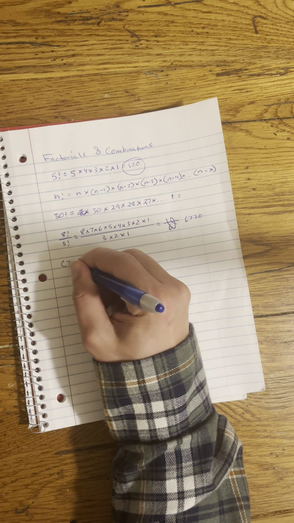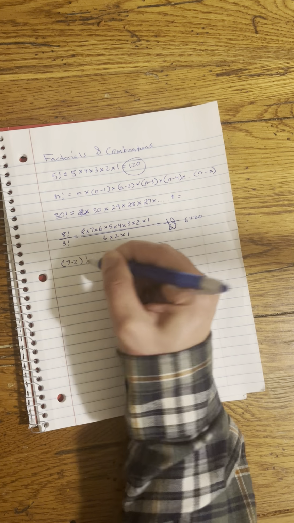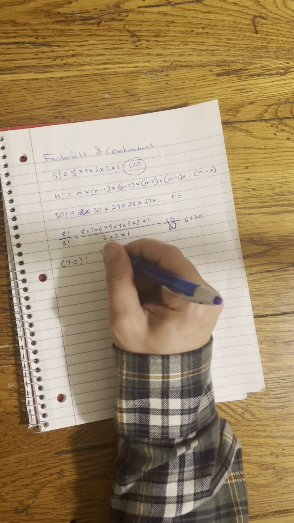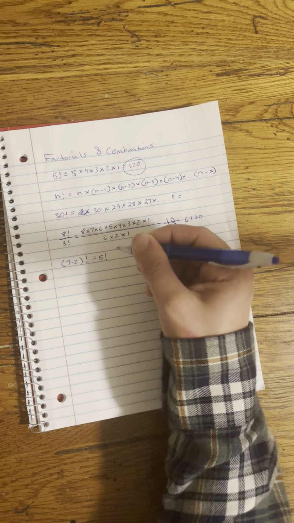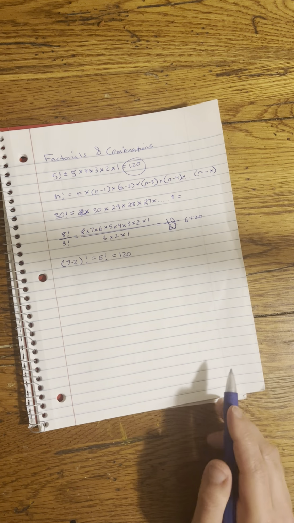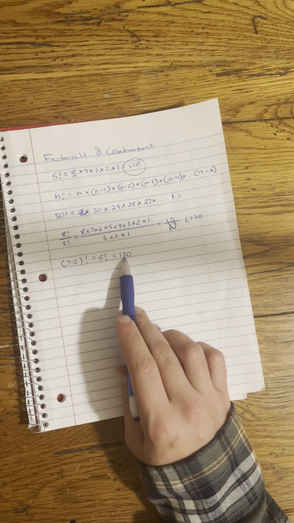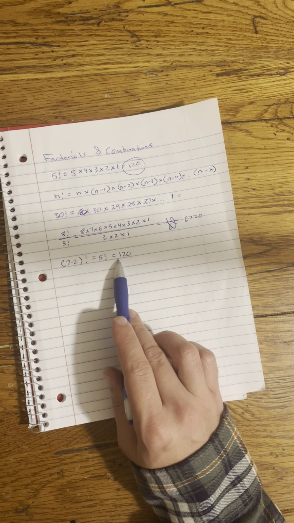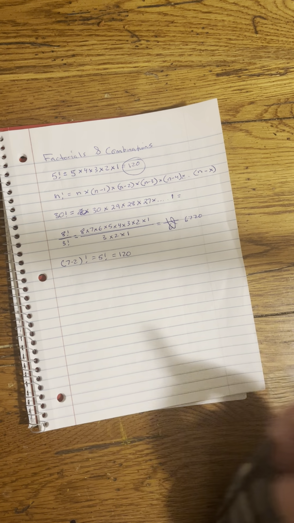Right? So then, you can have a different type. You can have 7 minus 2 factorial equals 5 factorial equals 120. So you can do all these out so that you have the answers to all the factorials.